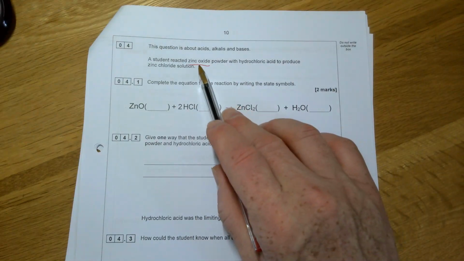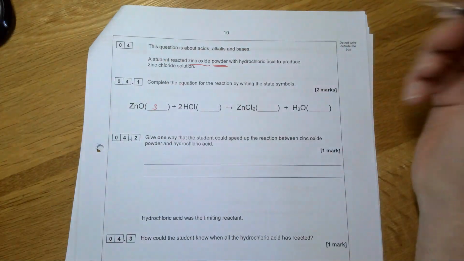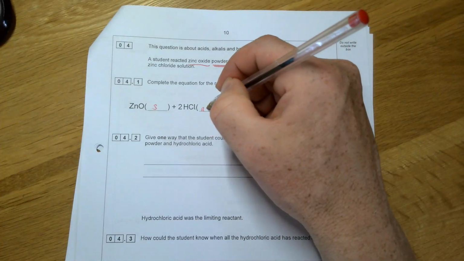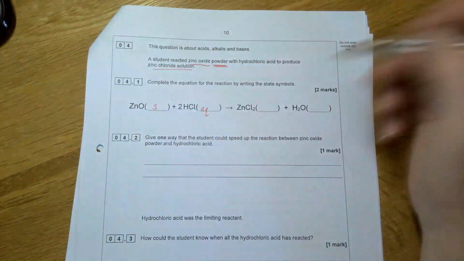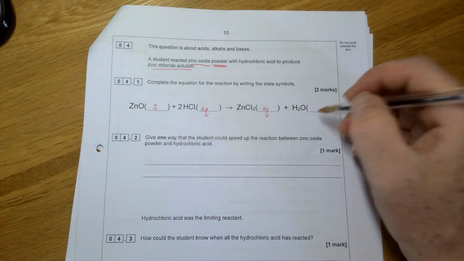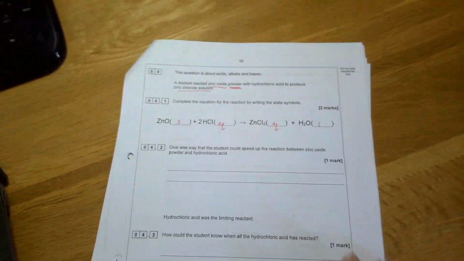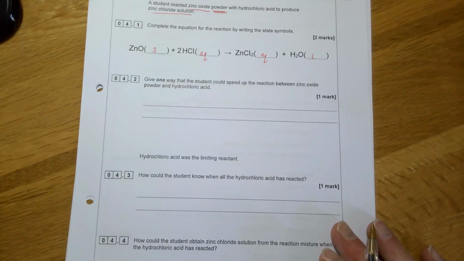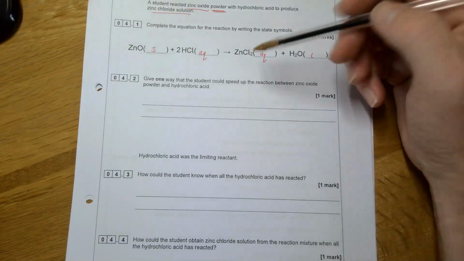So zinc oxide's a powder, so it had to be a solid. Hydrochloric acid you've used since year 7, so you know it's dissolved in water, hopefully, which is the symbol aqueous. And you're told that zinc chloride, this stuff here, is a solution. And of course, water, you should know, is a liquid. Right, so that's that one. 2 marks. For those, you get 1 mark if you get 2 or 3 of them right. 2 marks if you get them all right.